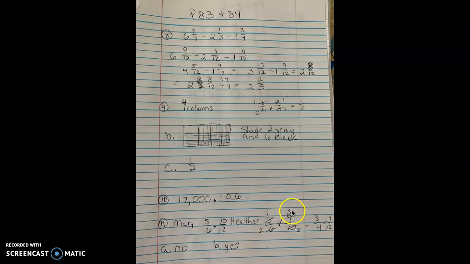I divided by 3. I got 3. I divided by 3. I got 2. I divided by 5. I got 1. I divided by 5. I got 2. Then I multiplied straight across, and I got 3 over 4, which is the same thing as 9 over 12. And Mary, I changed it to twelfths, and hers is 10 over 12.